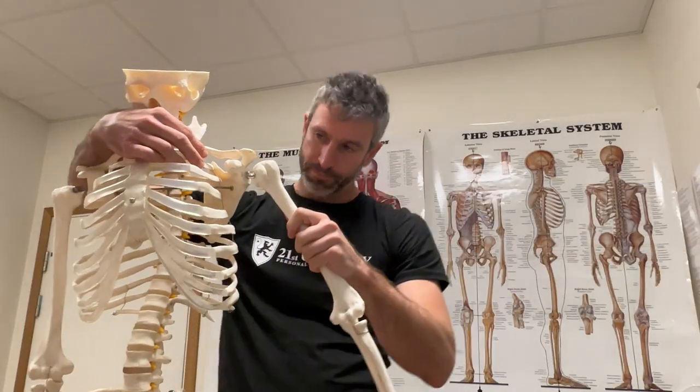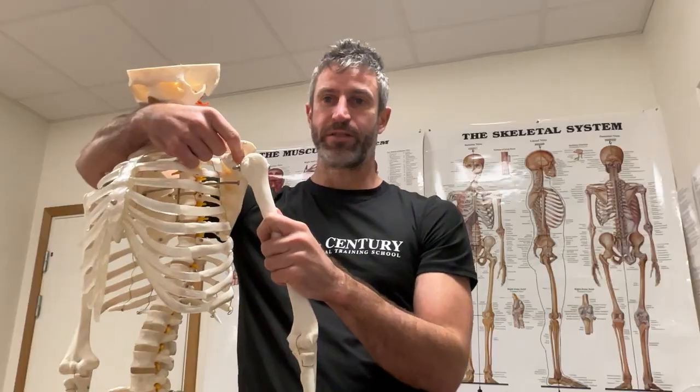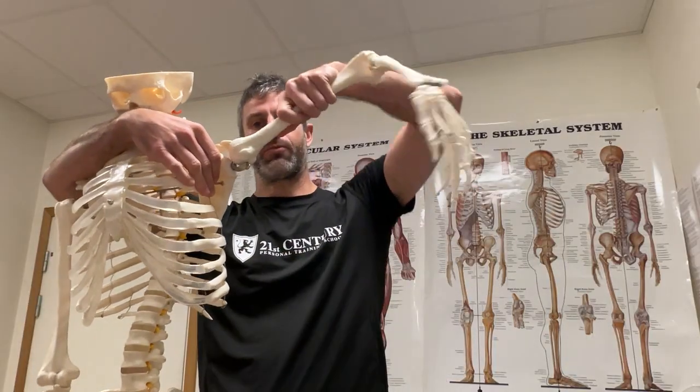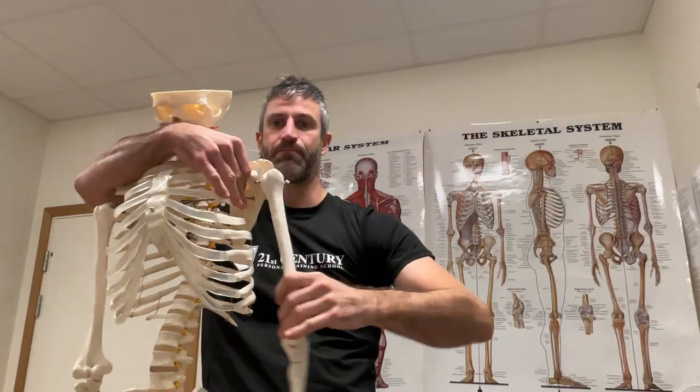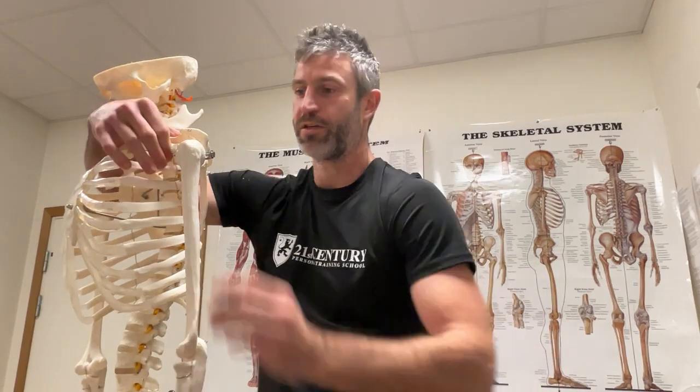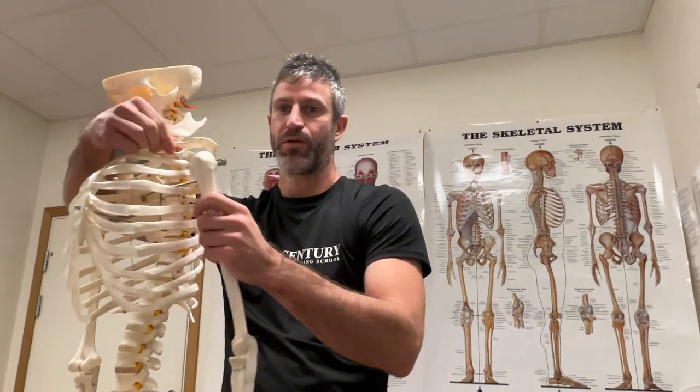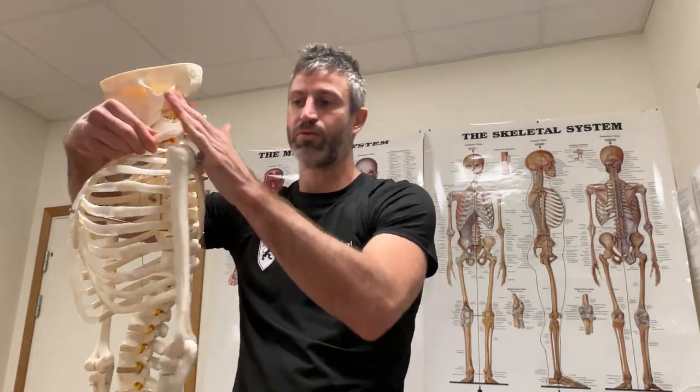Then you can see the socket here isn't that deep, so that's what allows for so much movement of the arm. Okay, up and around and down and in and out, because as you move in, you can imagine the clavicle will roll, the scapula will come over the top and follow around.